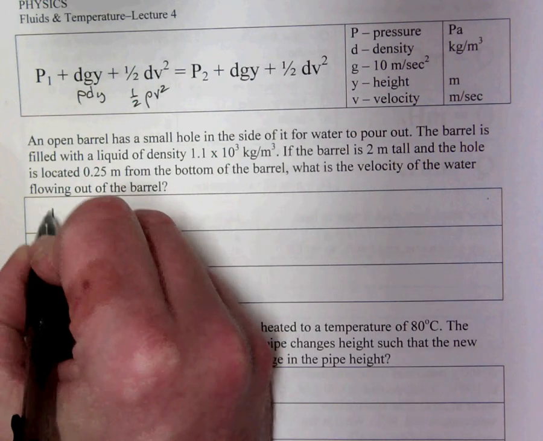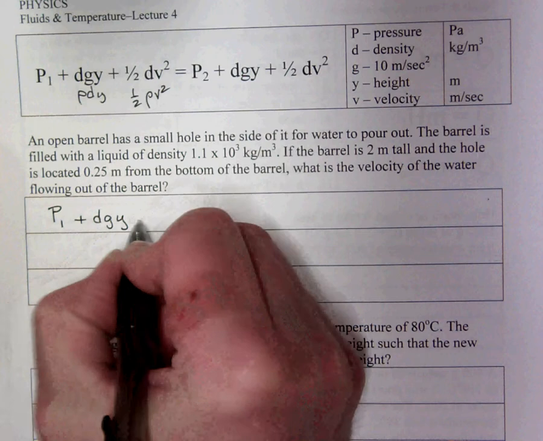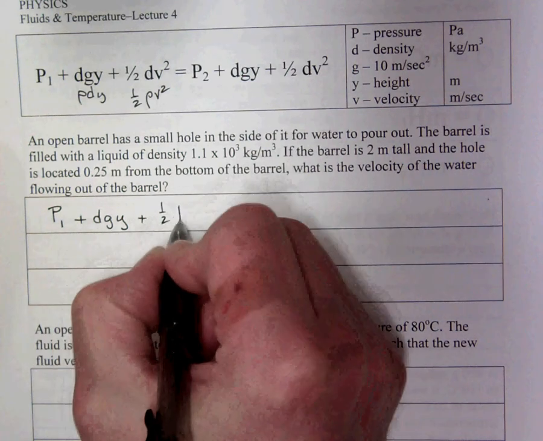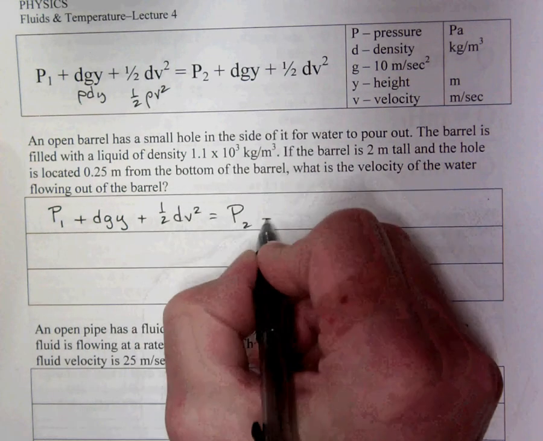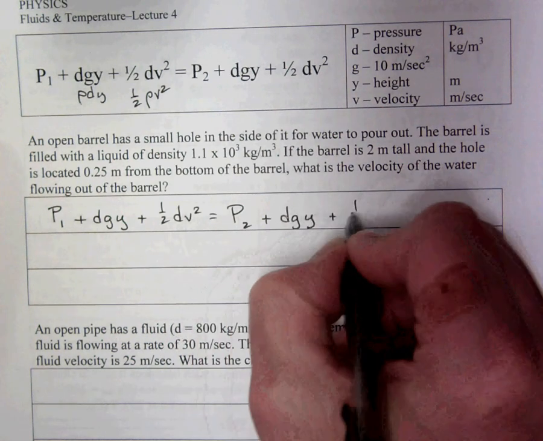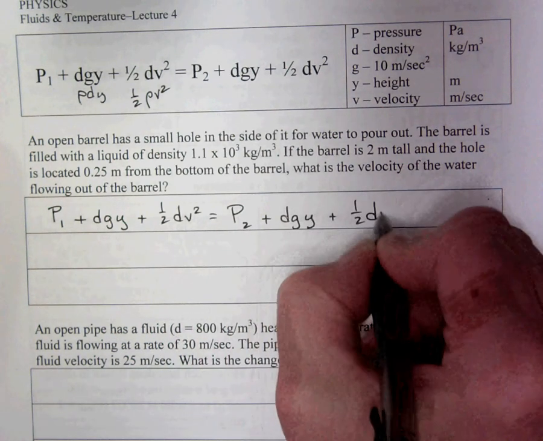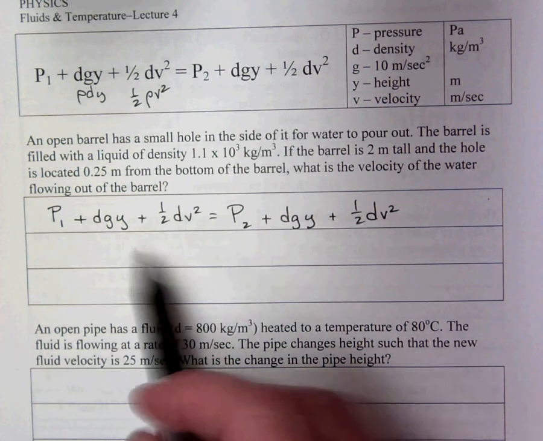So I'm going to write down the equation. Squared, and there's the second part. Okay, you're probably thinking, okay, there's no pressure.